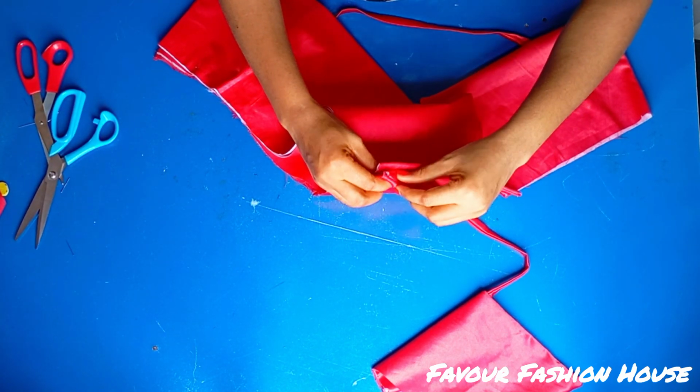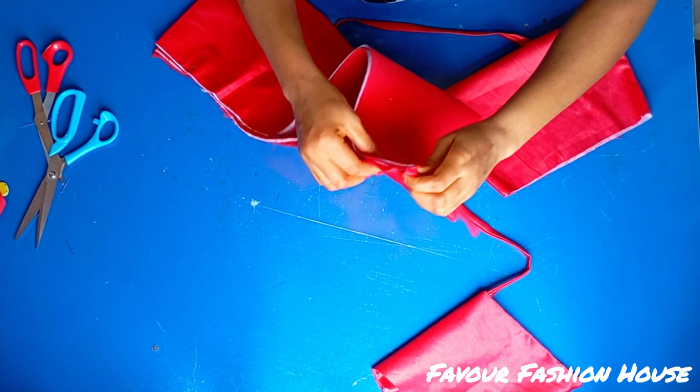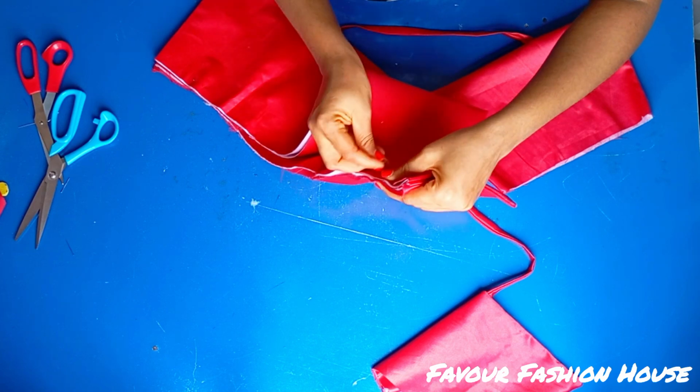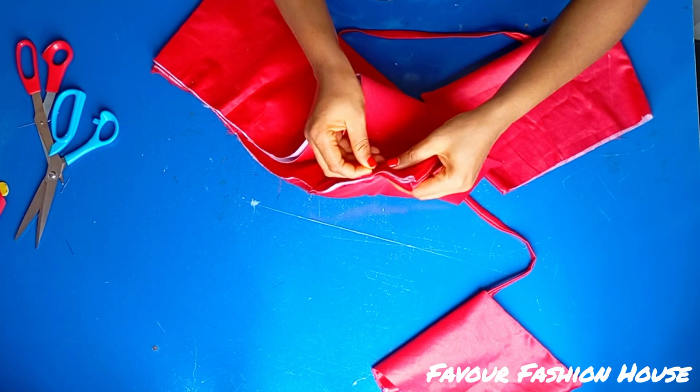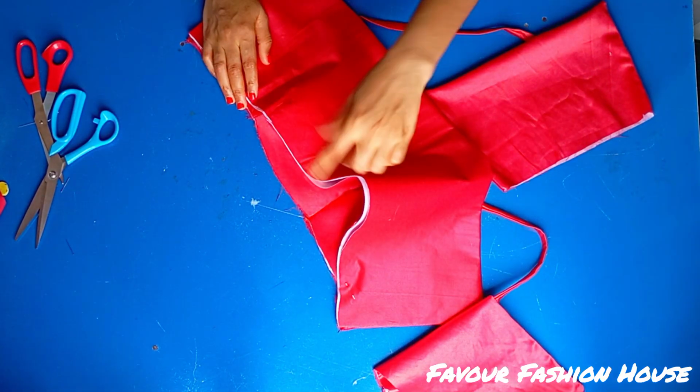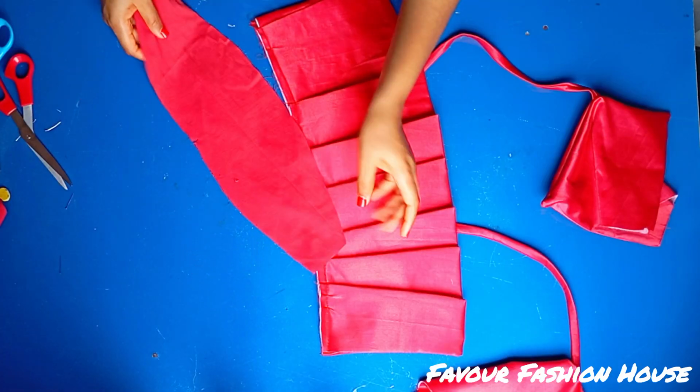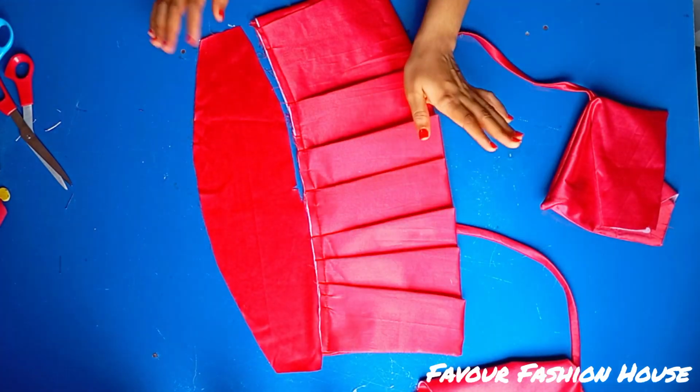Like I said earlier, if you don't want to do printing, you can do gathers. So it totally depends on what you want. Okay, so look at how mine is looking. You can see what I did was printing. So now this is the down part.